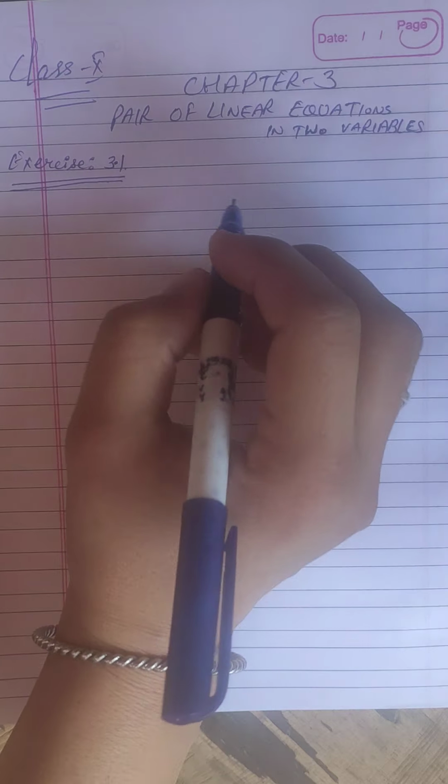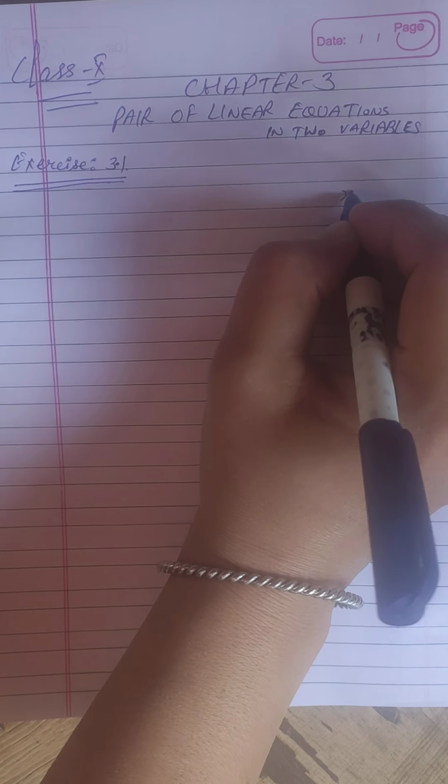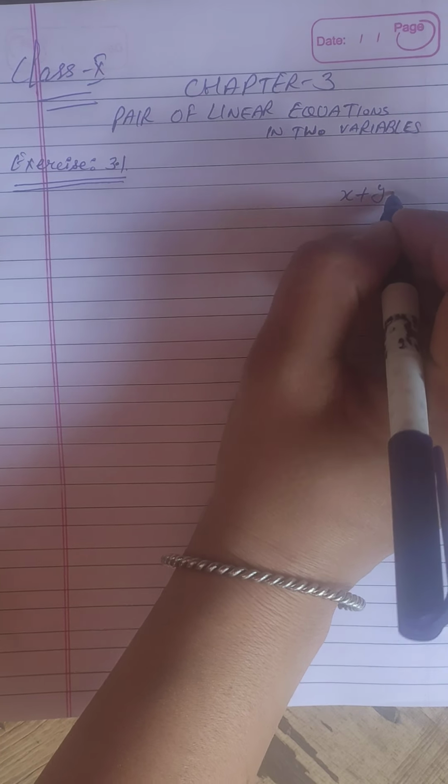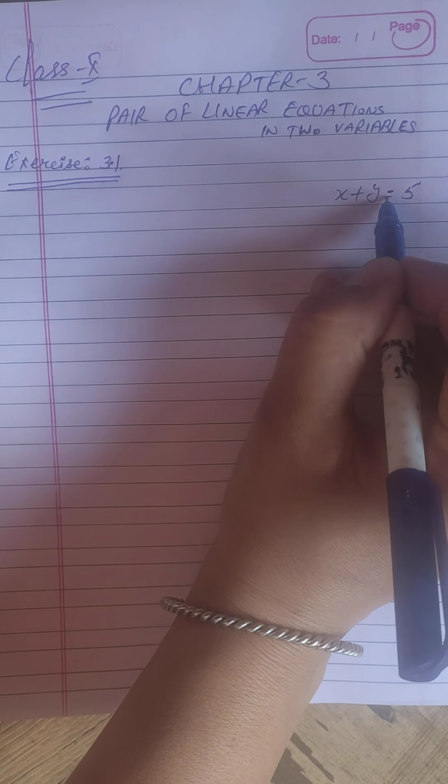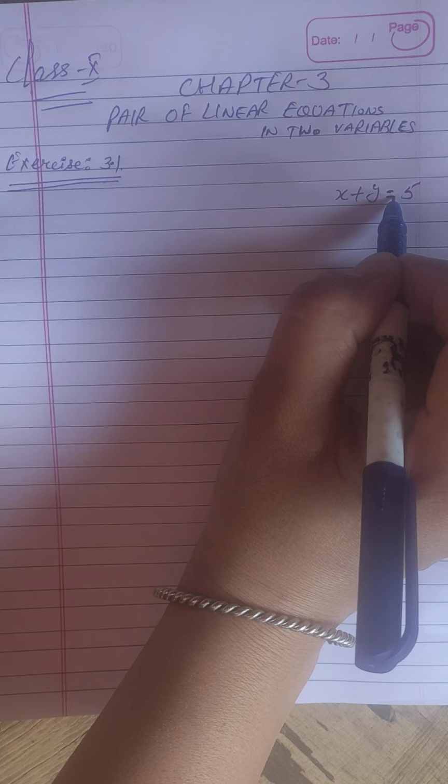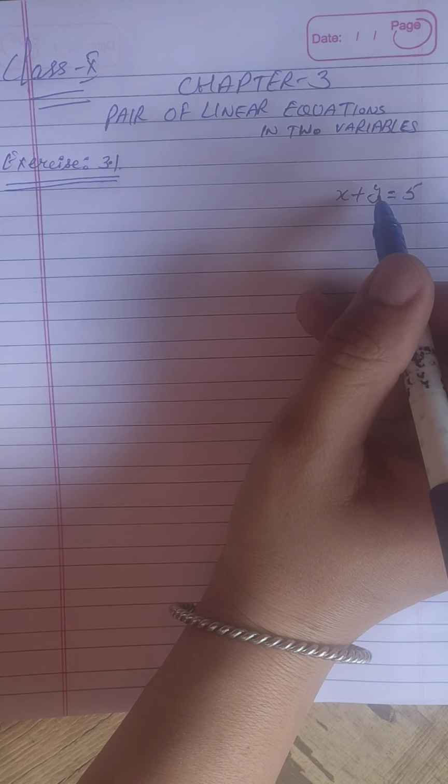Hello friends, in this video we are going to start chapter 3 of class 10th, that is pair of linear equations in two variables. First of all, what is a linear equation? A linear equation is one in which the degree of the equation is 1 only. Suppose this is the equation with the variable u, fine. Equation means there must be an equality symbol, and linear equation means the degree must be 1 only.